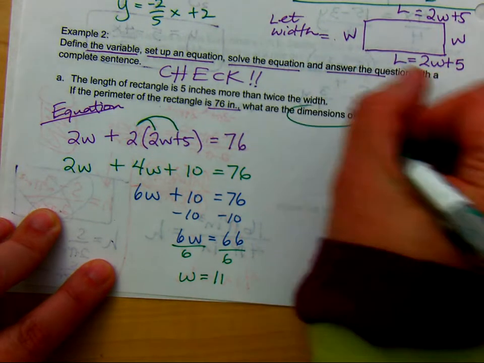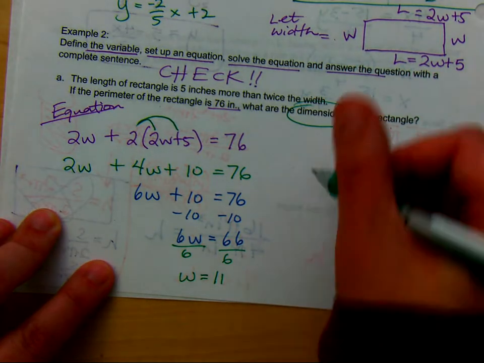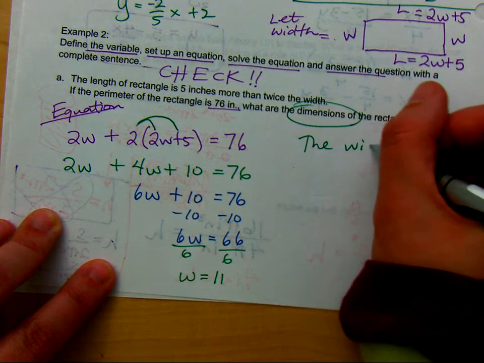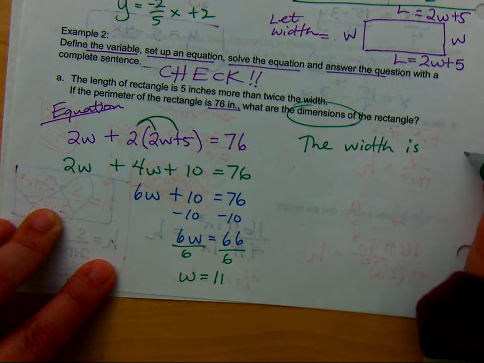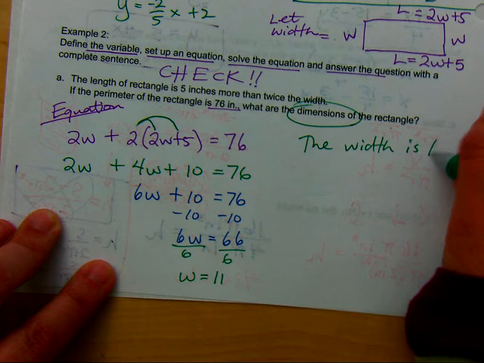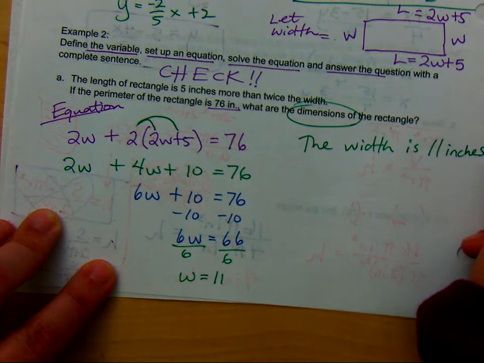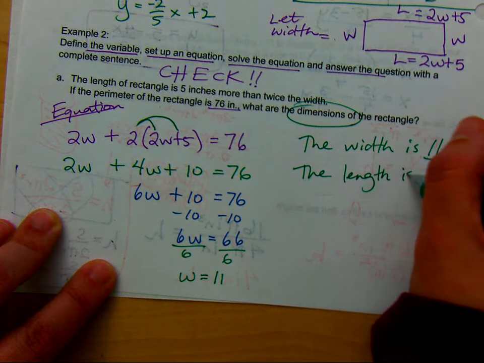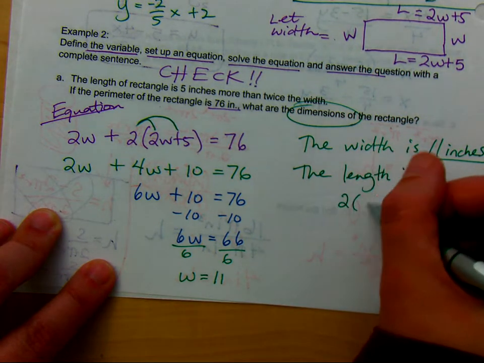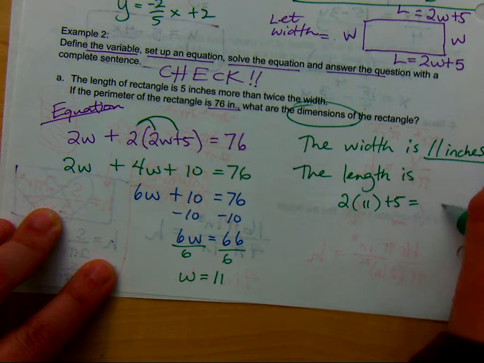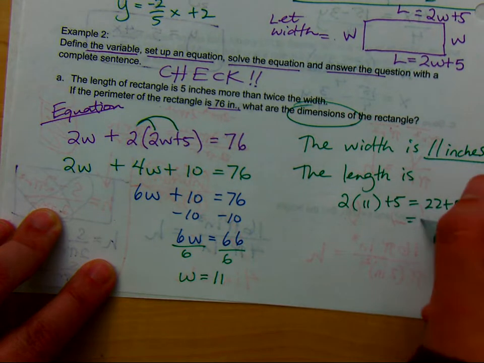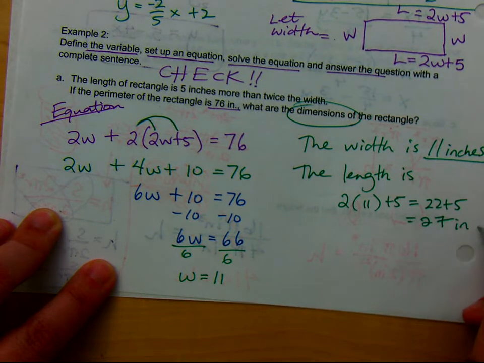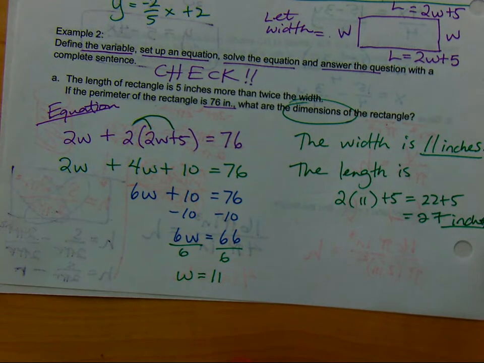So notice this is asking me for the dimensions. We're going to answer the question always in a sentence. The width is what? 11 inches, and I like that you included units. What's the length? Well, it would be 2 times 11 plus 5, and that's 22 plus 5, which is 27 inches. The width and the length. The dimensions is both. And then the last step, what do you think we should do?